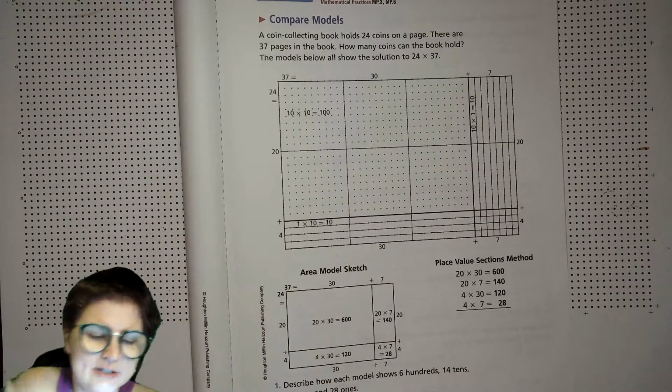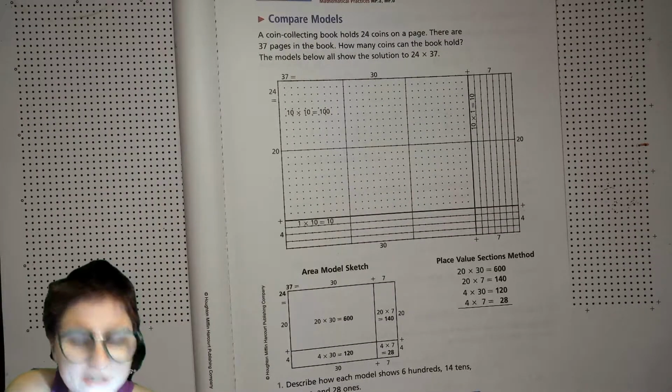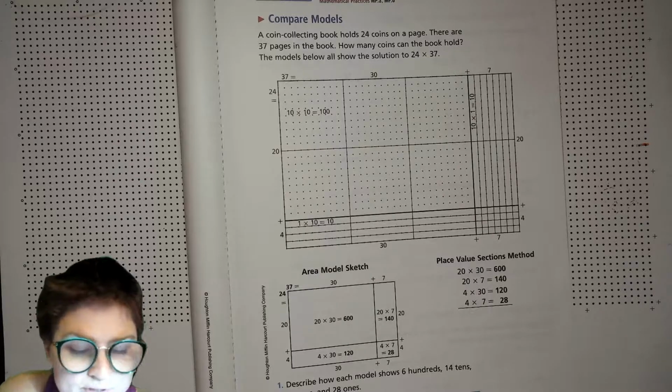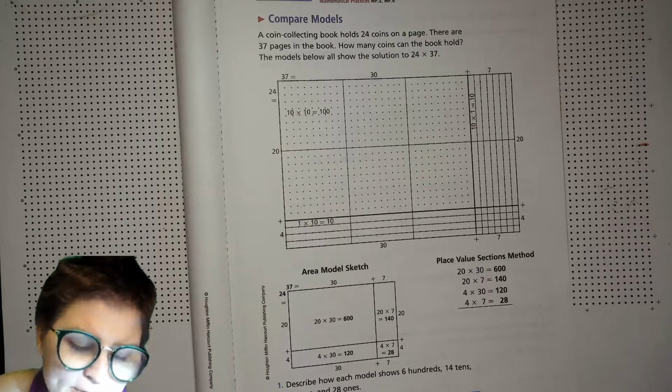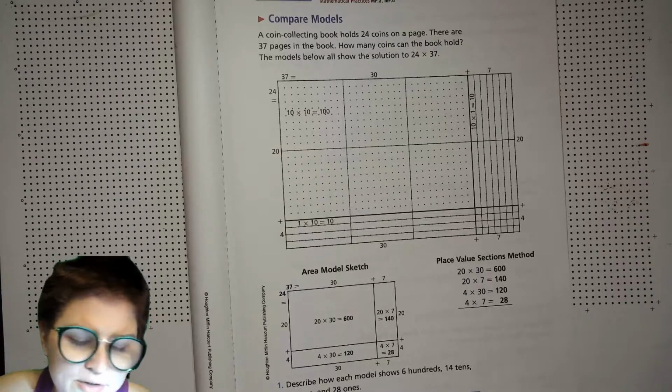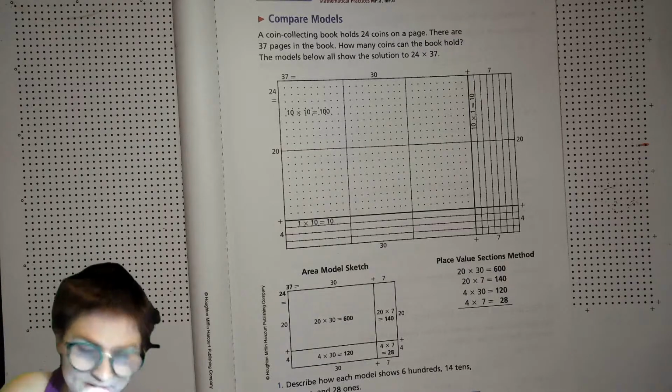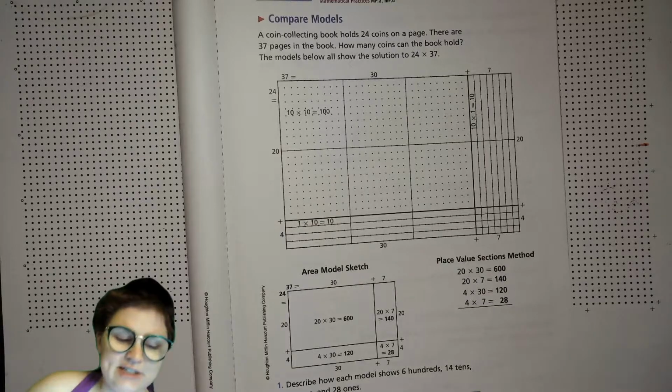It says here, compare models. A coin collecting book holds 24 coins on a page. There are 37 pages in the book. How many coins can the book hold? These models below also show the solution to 24 times 37.